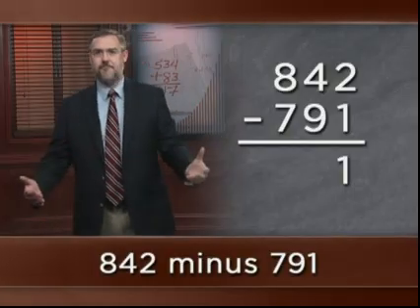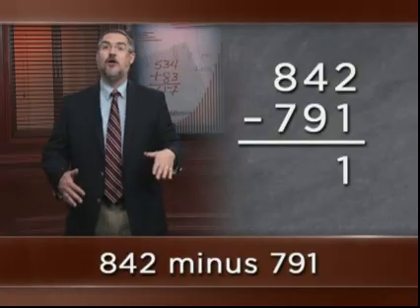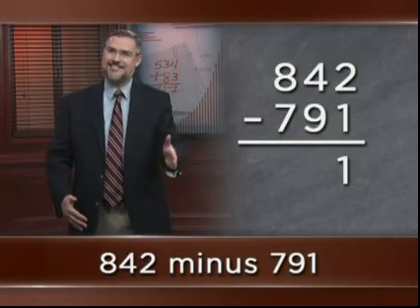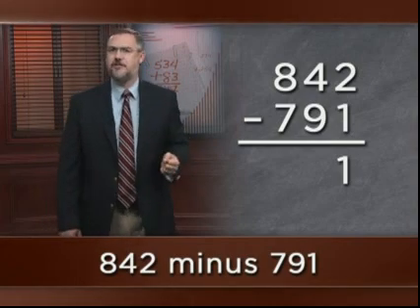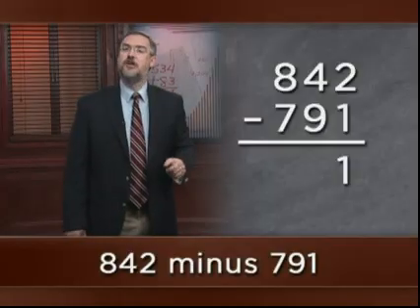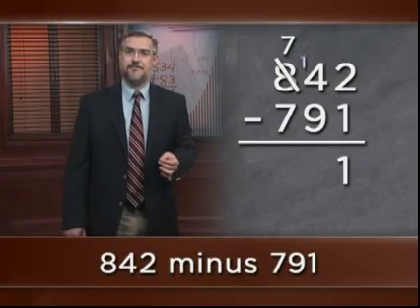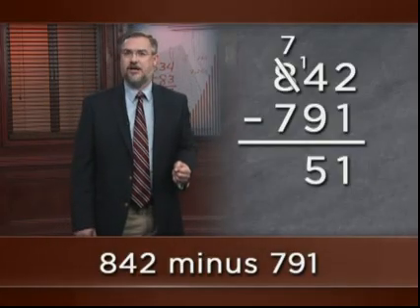Uh-oh, 4 is not big enough to handle subtraction by 9, so now we do have to borrow in this tens column. That 4 is too small. It would be like having 4 $10 bills, but needing to give someone 9 $10 bills. So we're going to change the 8 to a 7 and change the 4 to a 14. And then we have 14 minus 9 equals 5. So we write a 5 under the 9 in the answer section.